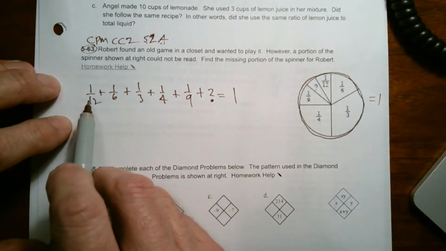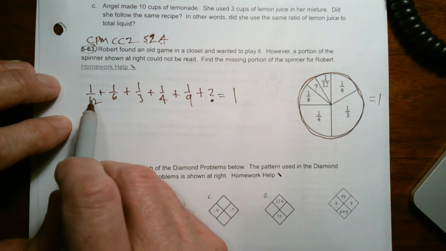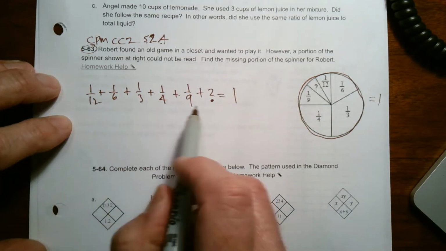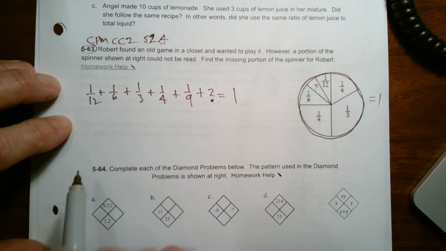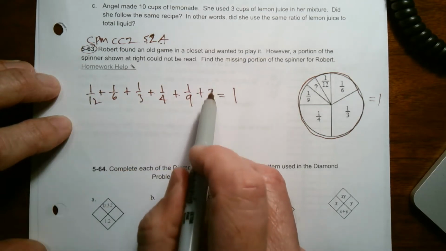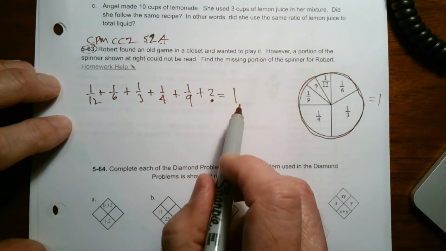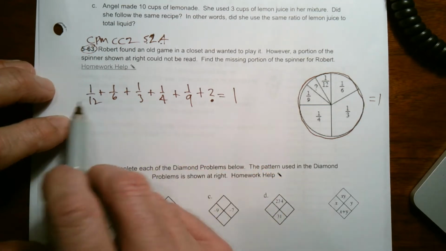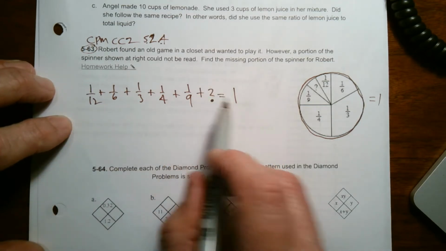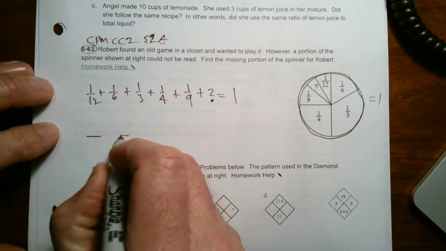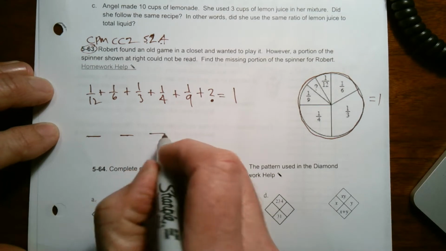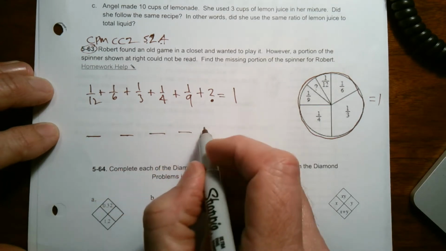The tricky part is that all of these are in different portions: a 12th, a 6th, a 3rd, a 4th, a 9th. So it's a little harder to see what that would be. But if I put all of these in a common denominator, then I could see what part I'm missing. So I'm going to determine a common denominator for each of these and change them to different fractions.